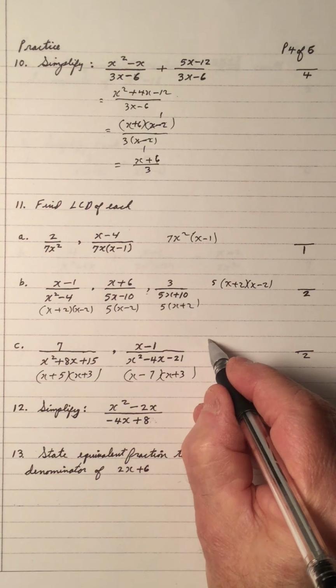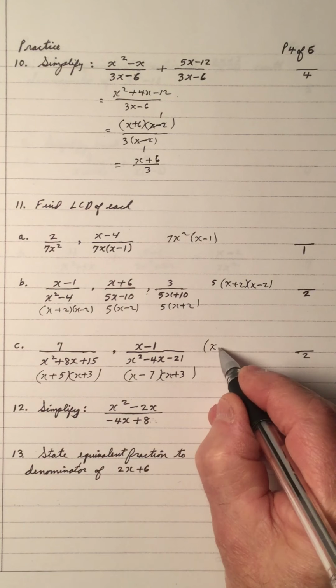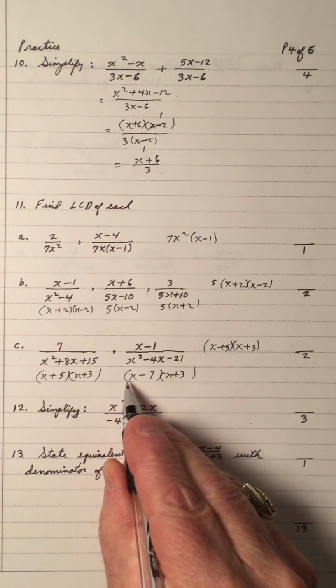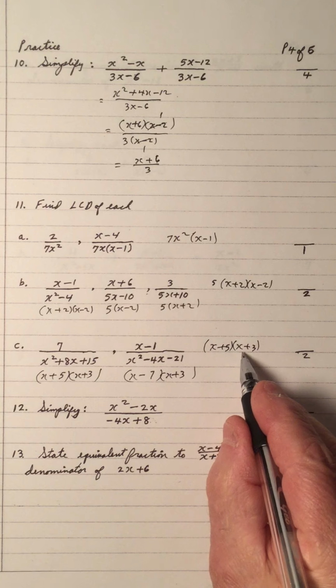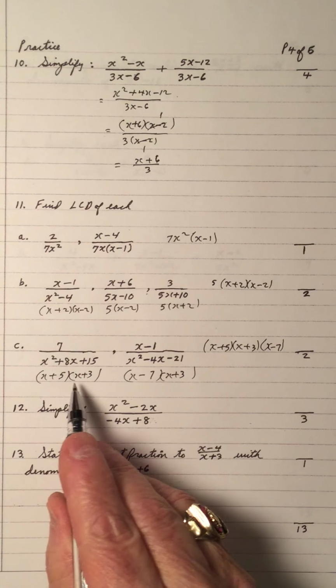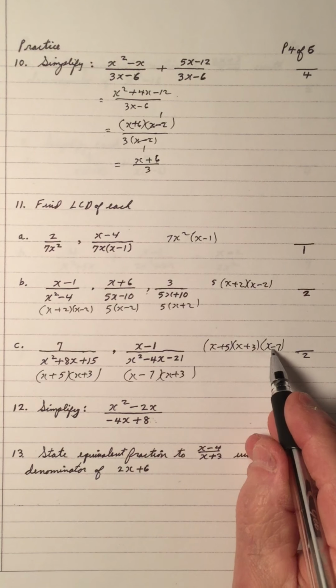And the LCD, you have to put down the first one. The first denominator is in your LCD. And what's in the second one that's not here? And the answer is x minus 7. So again, 1 mark for factoring, 1 mark for the LCD.